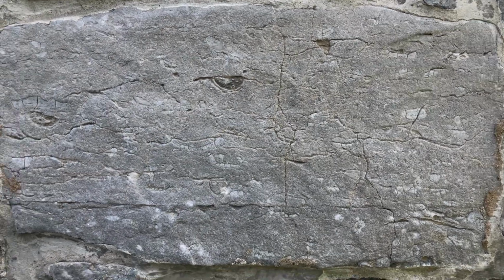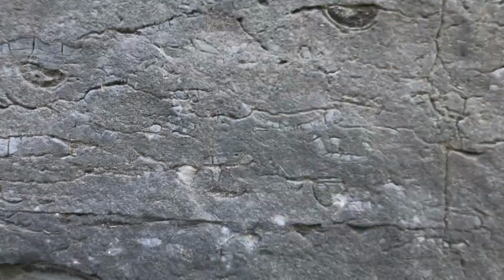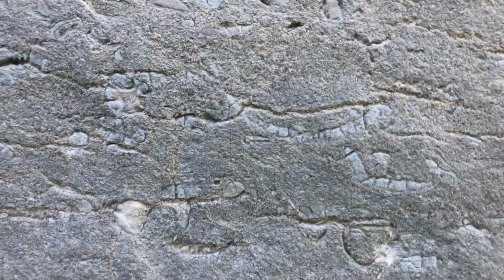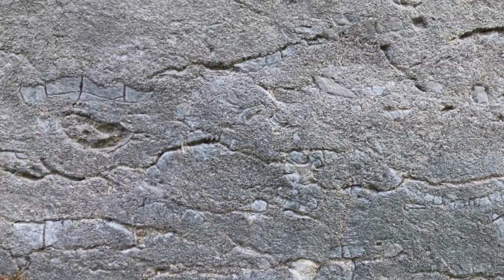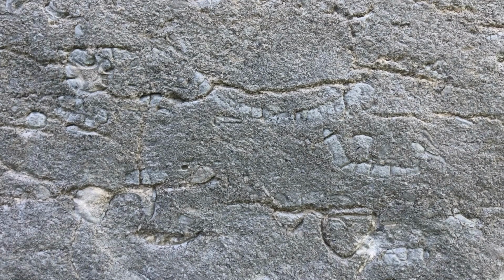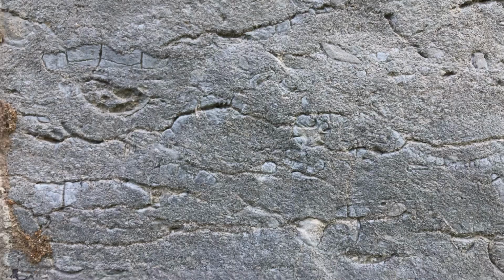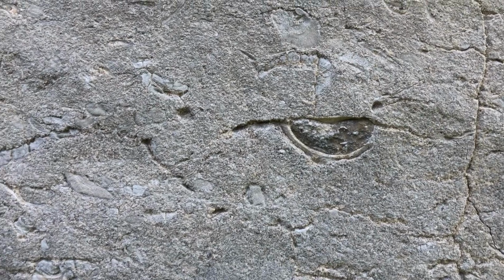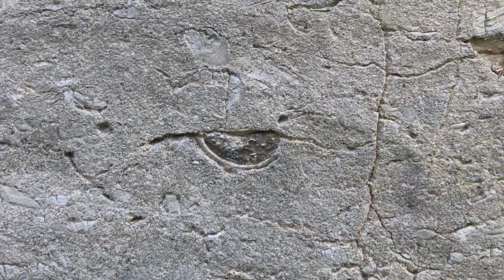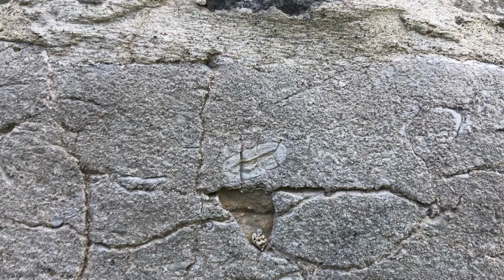Focus all messed up now. These look to me like possible bryozoans, tubular organisms. There's that interesting shell. Maybe that's a gastropod from the side. Tubular structure.